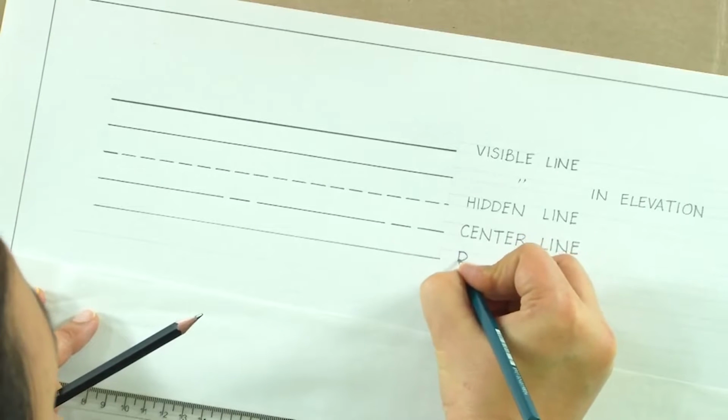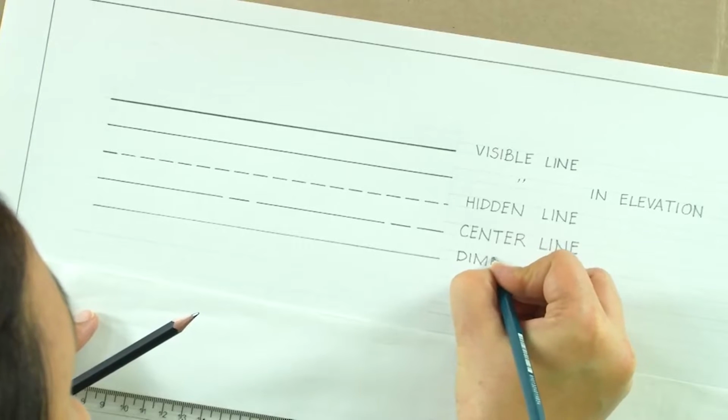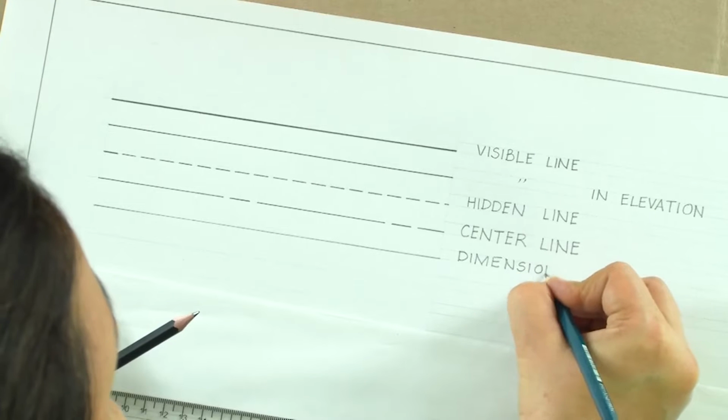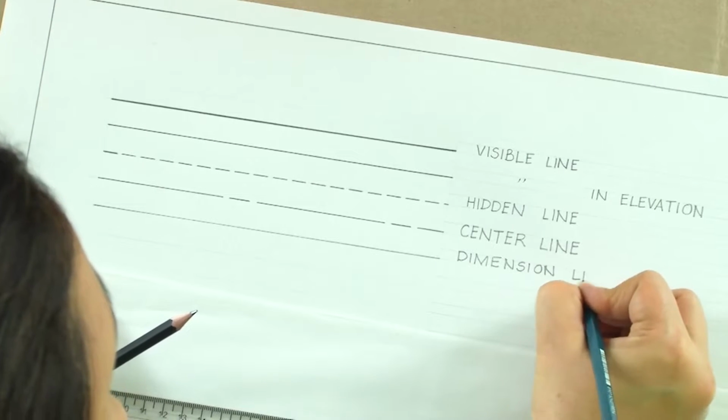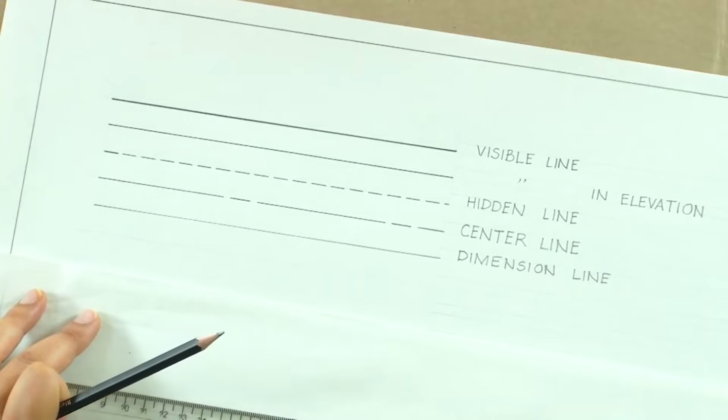So, our next lecture is on dimensions only. So, this is a dimension line.